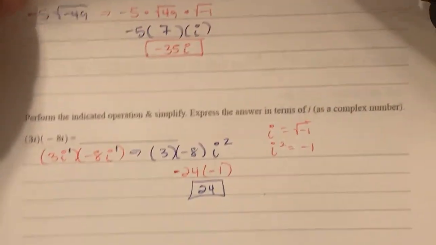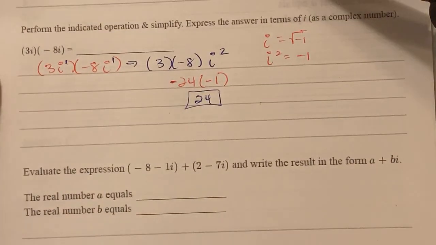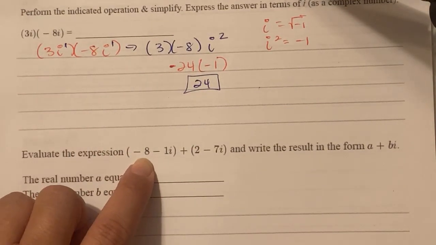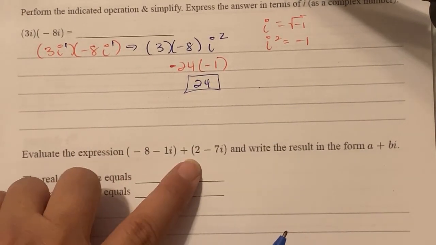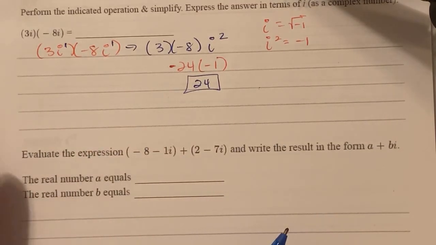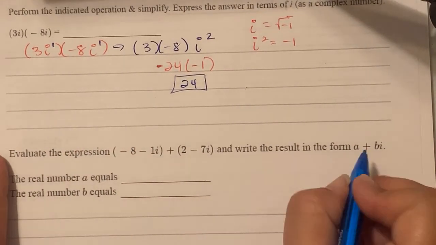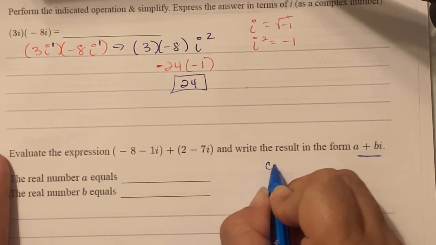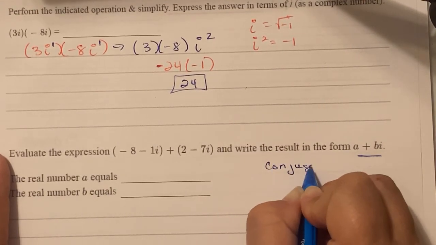Next example. They want us to evaluate an expression that says -8 minus 1i plus 2 minus 7i. And it's going to result in an a plus bi, which happens to be, if you think about it, a type form of the conjugates.